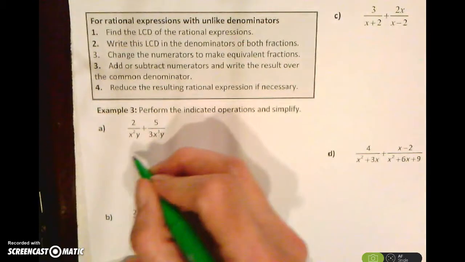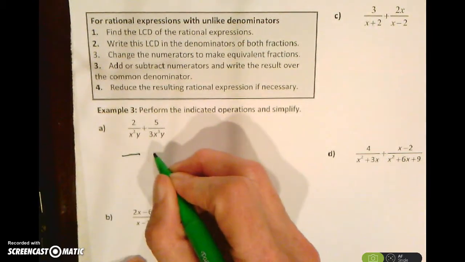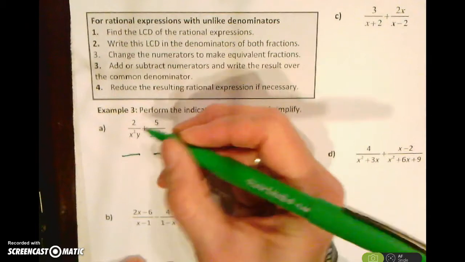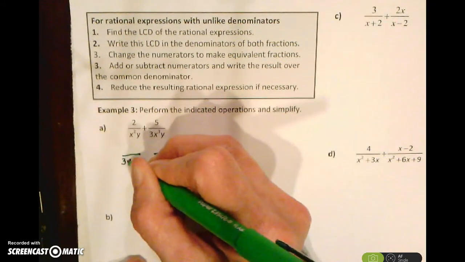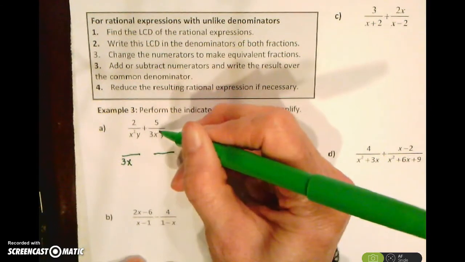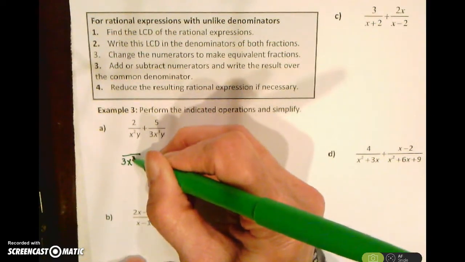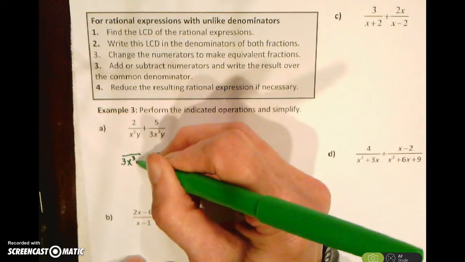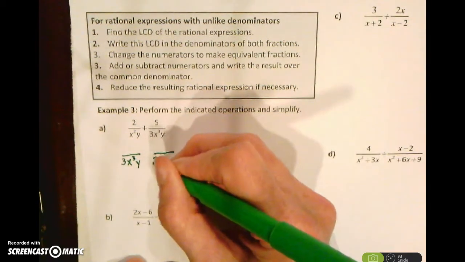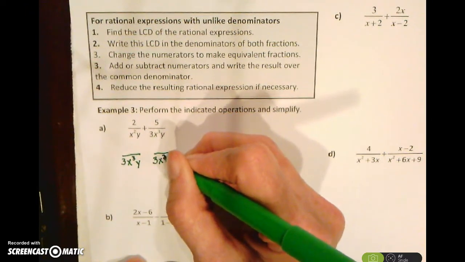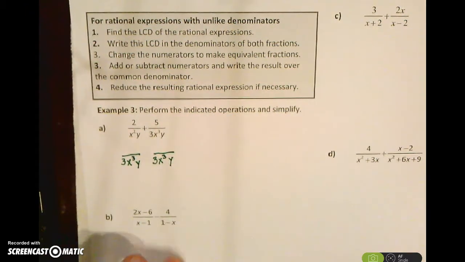All right, so we need a common denominator, so I'm going to write my two fractions there. I can see I need a 3 in it. I need an x. I'm going to choose the larger exponent, which is a 3, and I need a y and no exponent. So then I'm going to copy that over here, 3x cubed y.